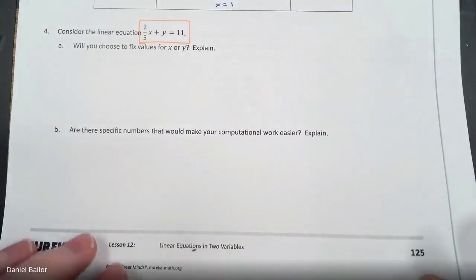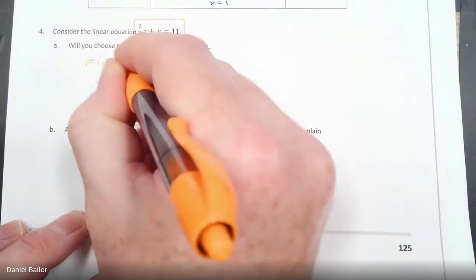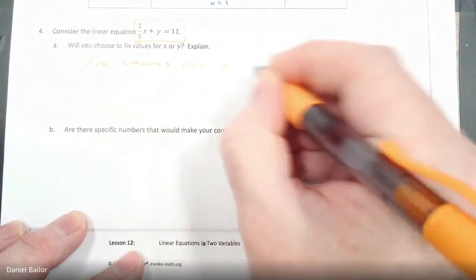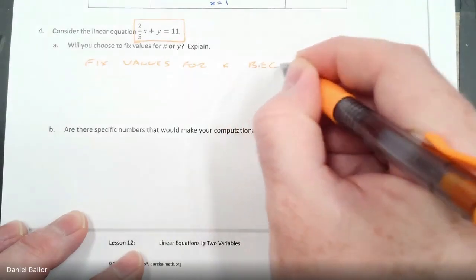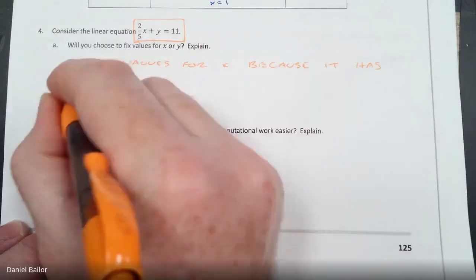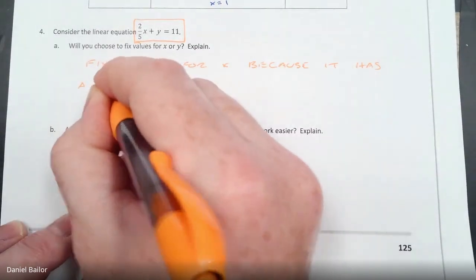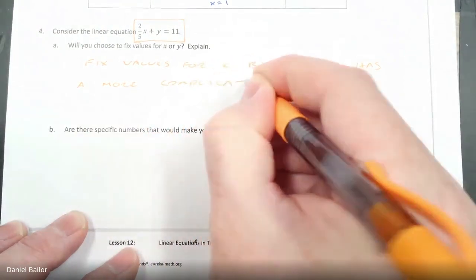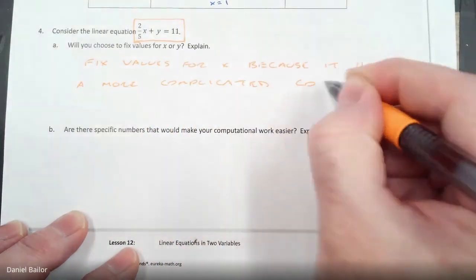Using what I just told you for number 3, we will fix values for x because it has a more complicated coefficient.